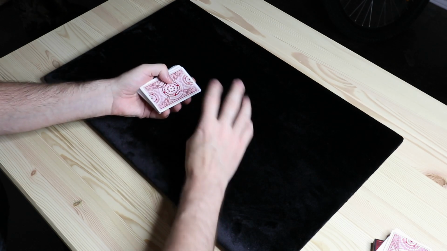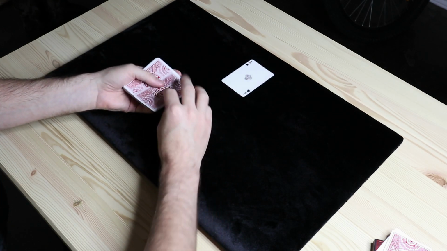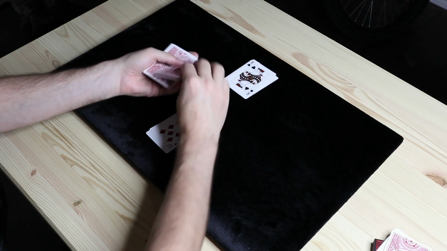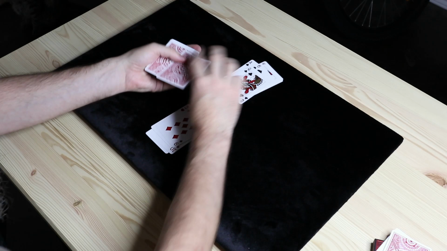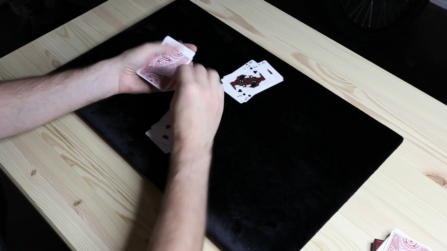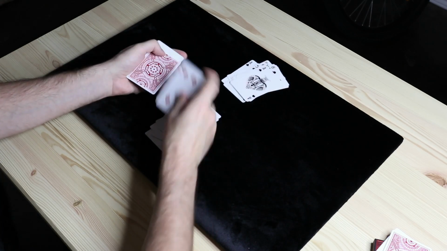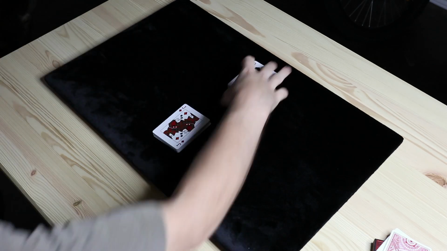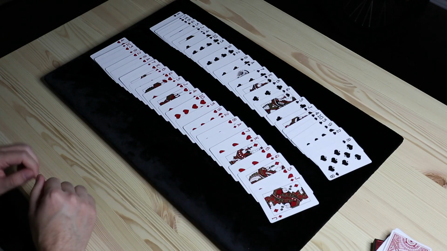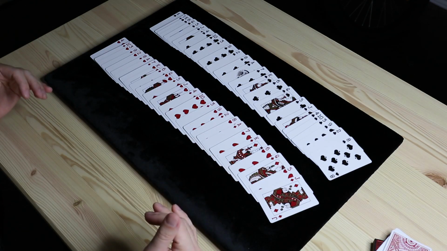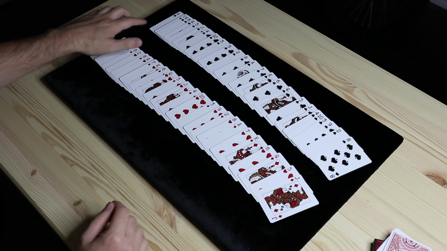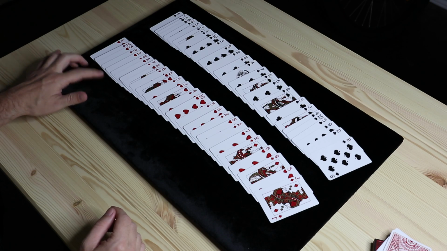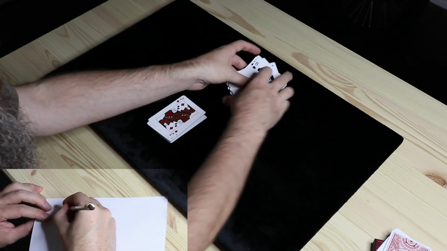So I simulate reversing it. Original top, other, and we're just going to run through the entire deck. You'll notice the cards are separating into black and red. We'll just finish this up and see if any patterns arrive. We have black and red, but also alternating suits. Club, spades, club, spades, club, spades, heart, diamond, heart, diamond, heart, diamond. I'm gonna make a note.